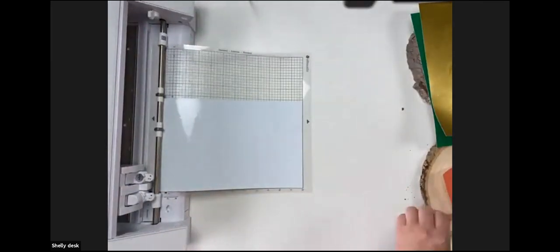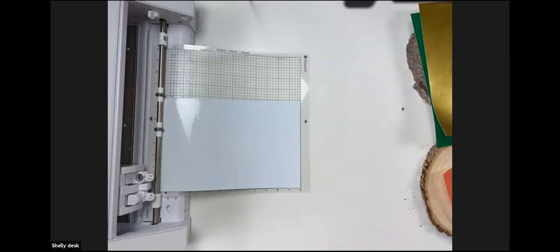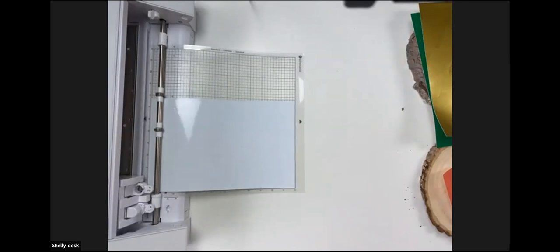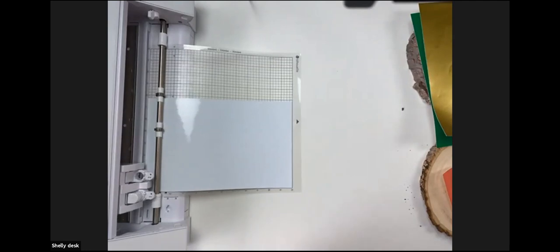Because my cuts are really loopy and have a bunch of curves, it might be a little bit loud, so just bear with me. I'm going to go ahead and hit send from my program and send it off to my Cameo machine, and it's going to do all the magic that you can see.